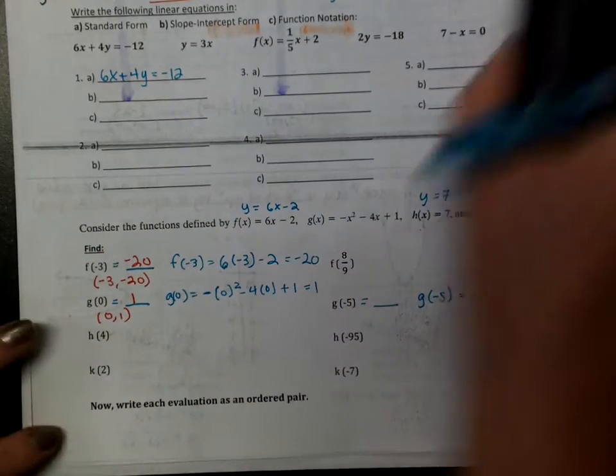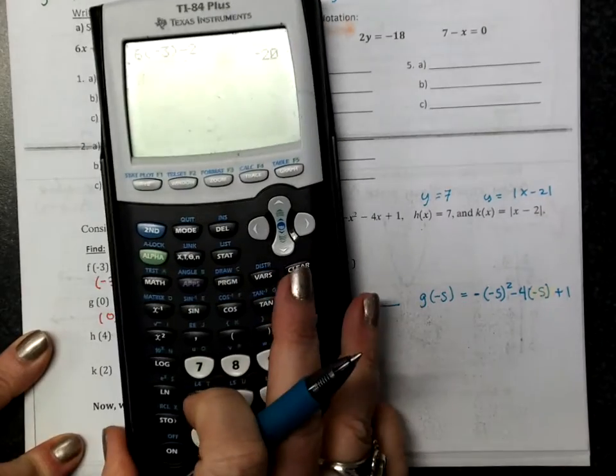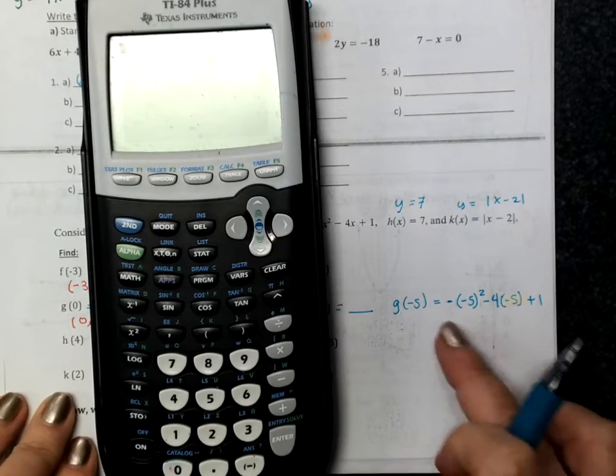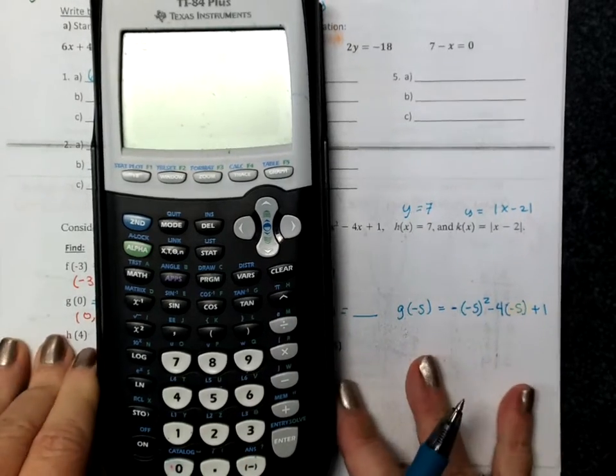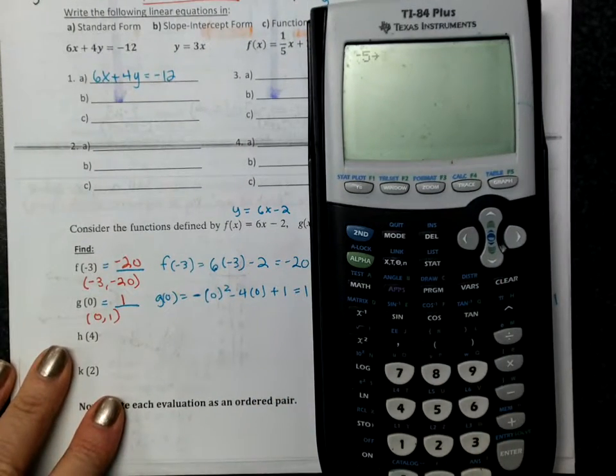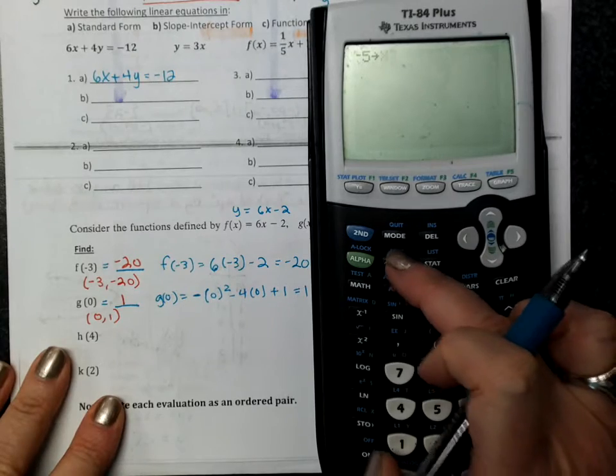Okay. This one, as it gets more complex, may help to use that store button. So I would take -5, not visible there, store, right above the on key, where, just use your general x. Okay.